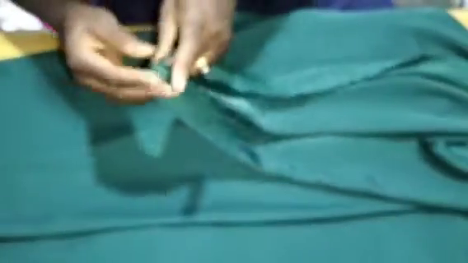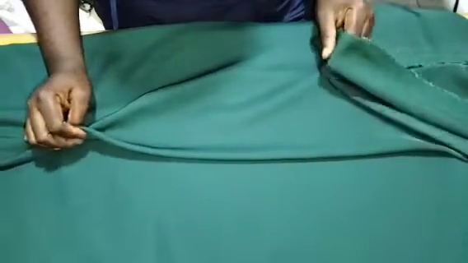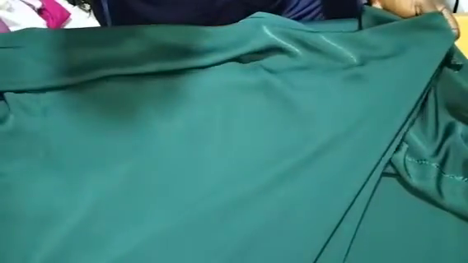Like I said, it's a kaftan dress, so I'm going to lay it two times. By the time I fold two times, that's our place of fold. Then I'm working with 3 yards of crepe, okay? It's actually a light crepe and the fabric is actually nice.